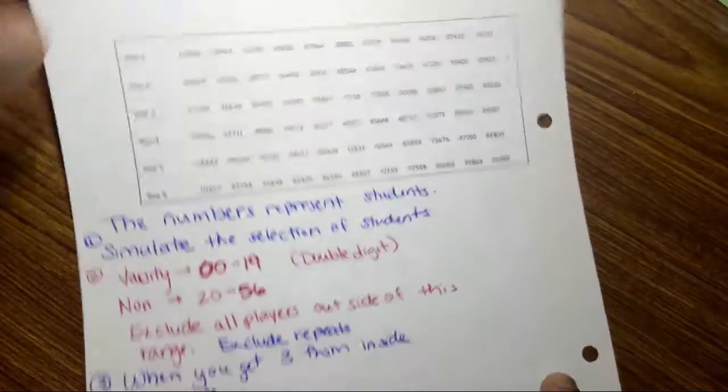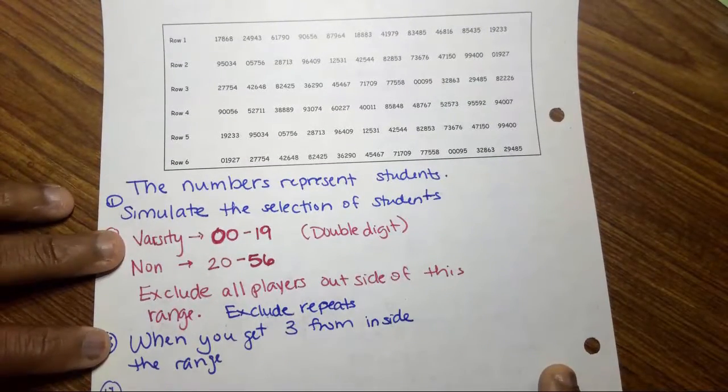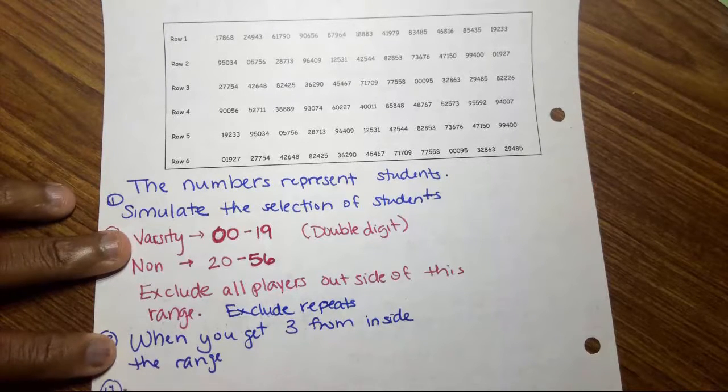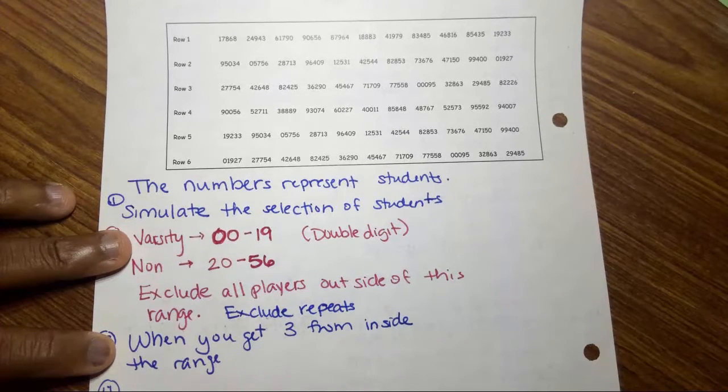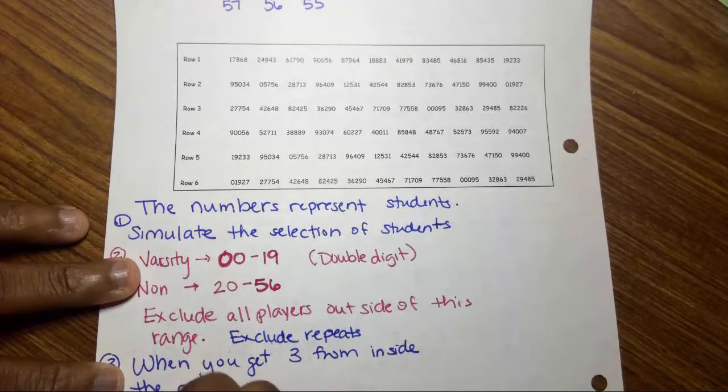Last part of this I want to write today. What is the response variable for this? What are you interested in knowing here? What are we actually testing? Why do we even do the simulation? Because we wanted to know if all 3 players could be what? Varsity. So you're looking for how many samples would include what?